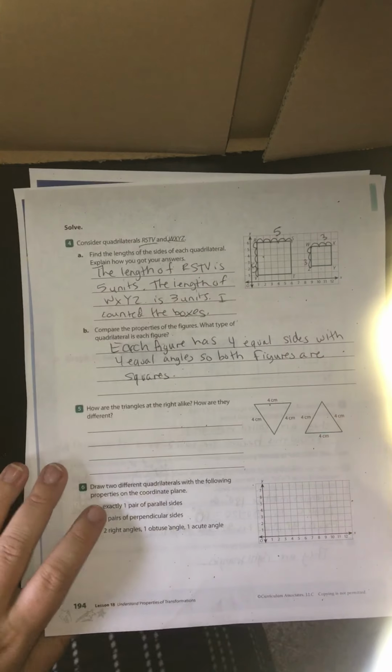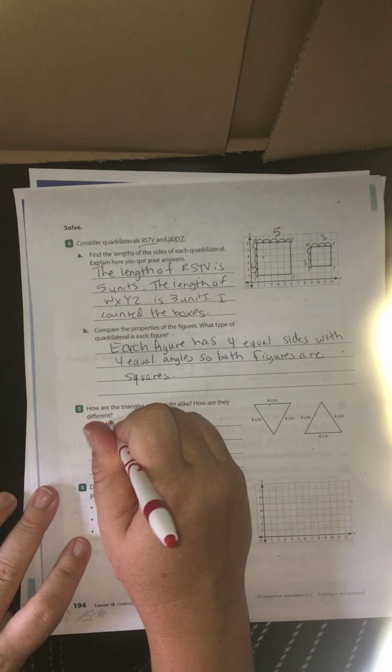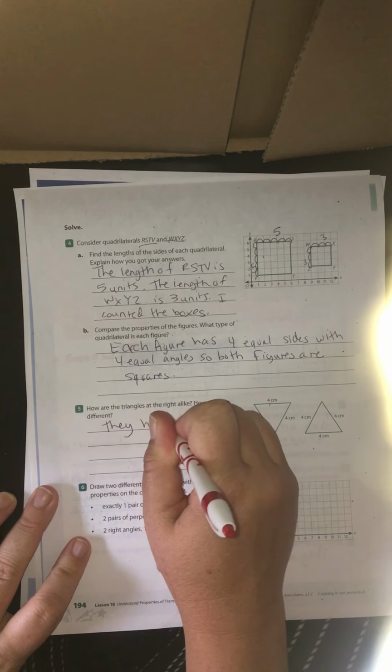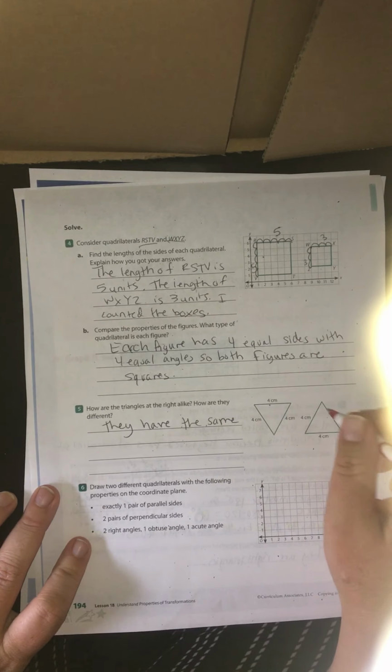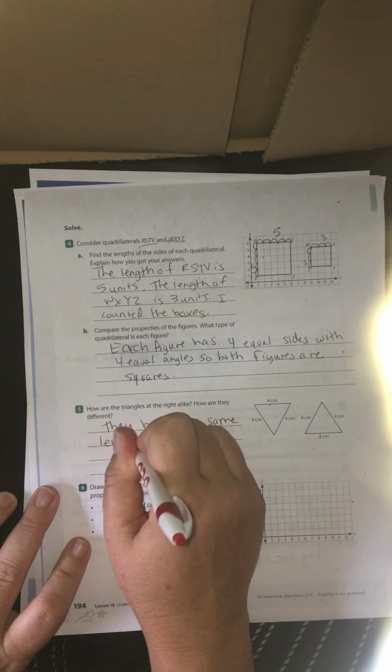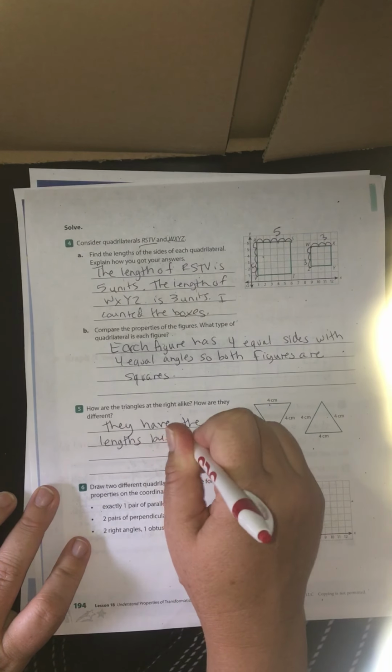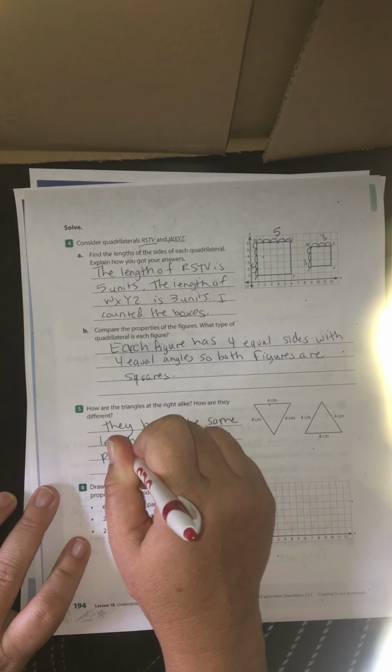Okay, how are the triangles at the right alike and different? So we can say that they look the same. They have the same lengths, but they are positioned differently.